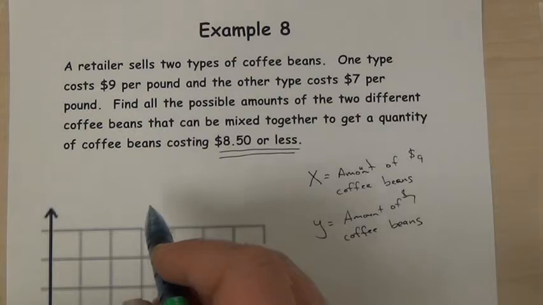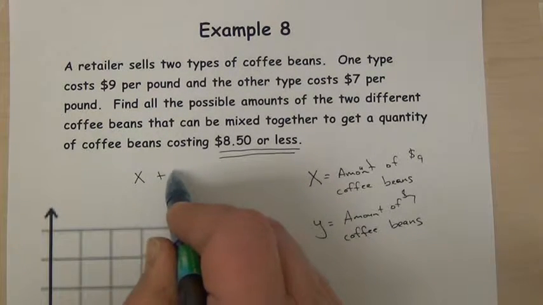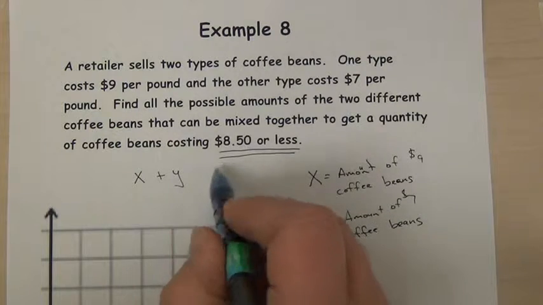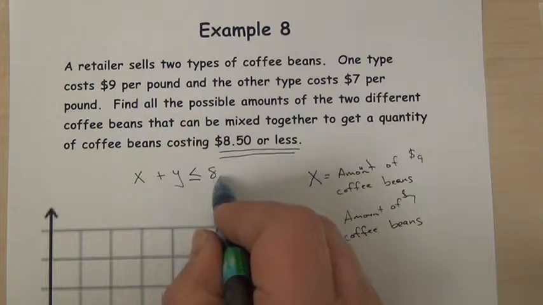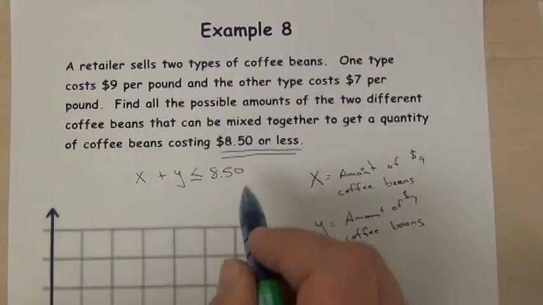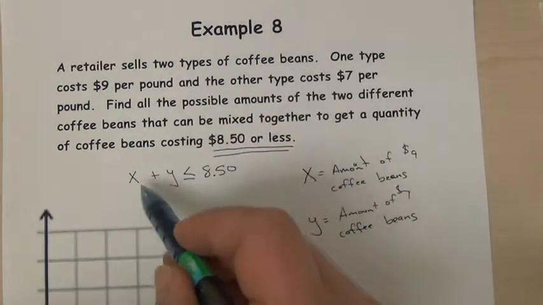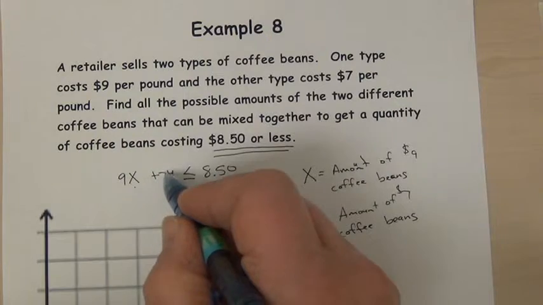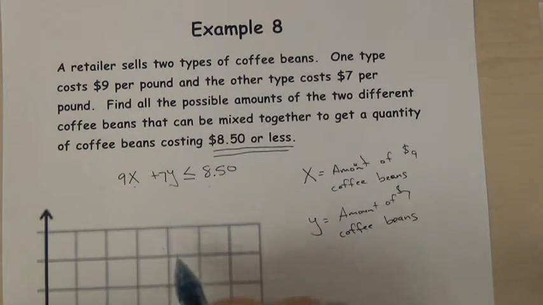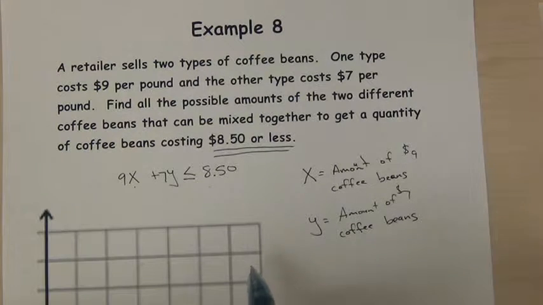So my inequality is going to look like this. I'm going to have my x coffee beans plus my y coffee beans. And the only information I know is that the cost is going to be less than or equal to $8.50. Since my result is a price, I need to include price over here. I know that these coffee beans cost $9 a pound. And I know these coffee beans cost $7 a pound. So I have an inequality. 9x plus 7y has to be less than or equal to $8.50.